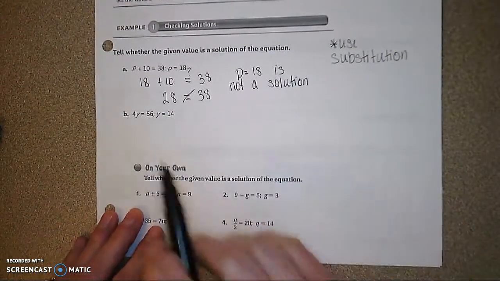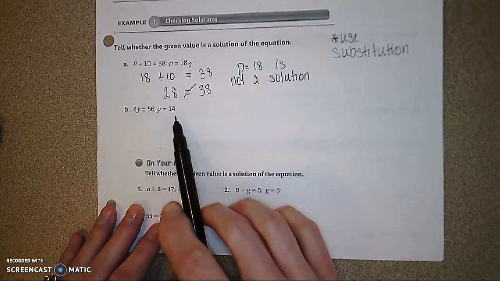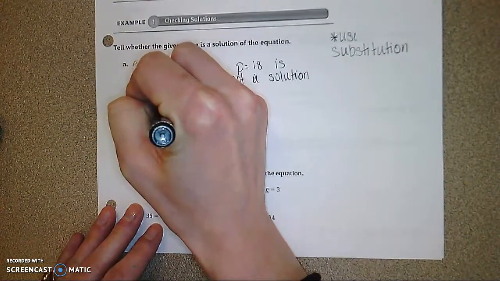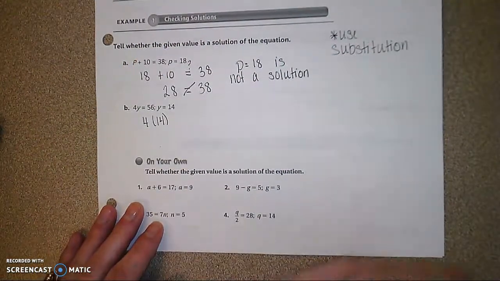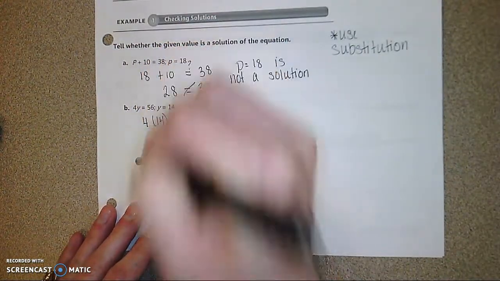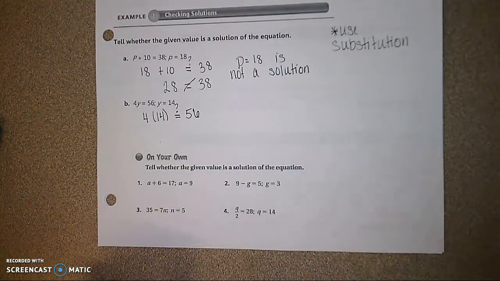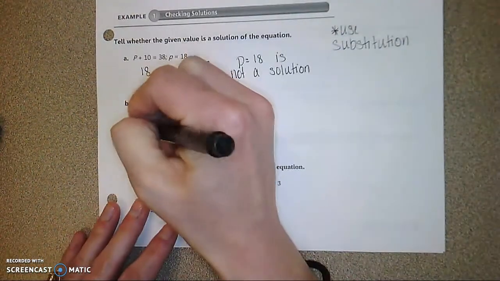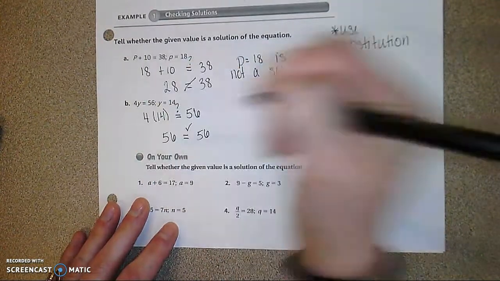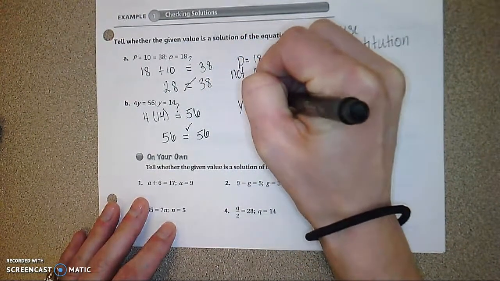So let's try that with letter B. 4y equals 56. Remember, this means 4 times y, so we're going to substitute 14 in for y. So when I rewrite this, I'm going to use parentheses. So it's 4 times 14, not 414, to determine if that equals 56. Well, 4 times 14, if I work through the mental math there, 4 times 10 is 40, and 4 times 4 is 16, and then I add those together, I do get 56. So that one checks out, and we would say y equals 14 is a solution.